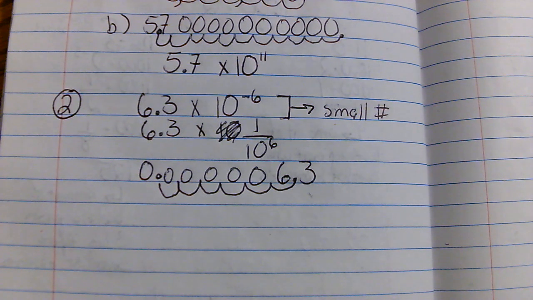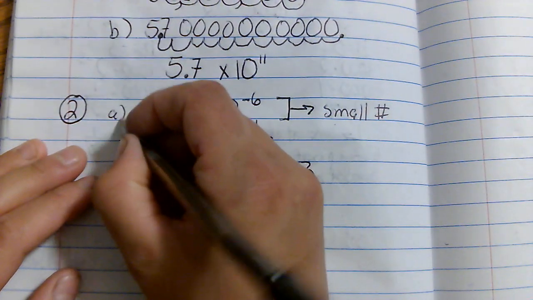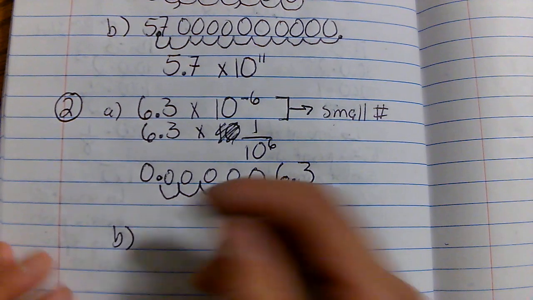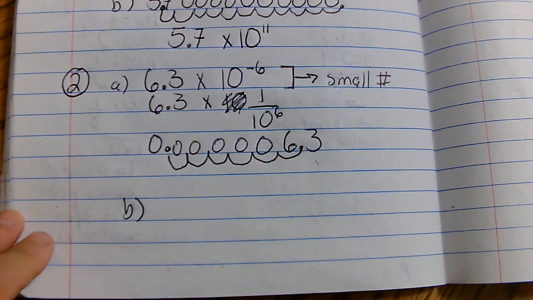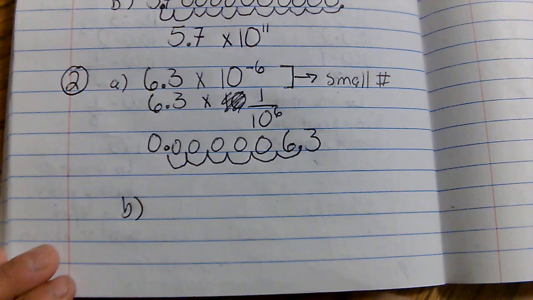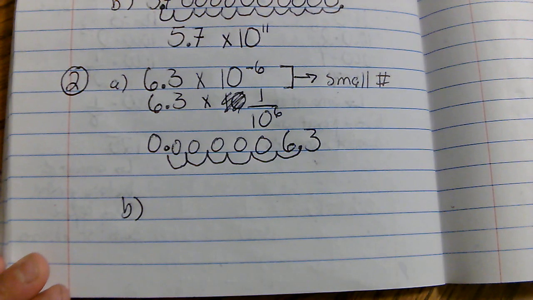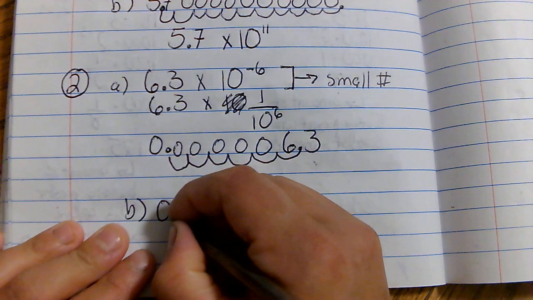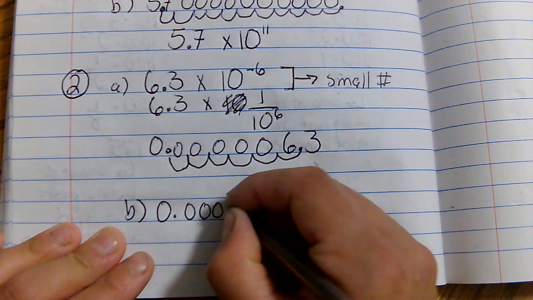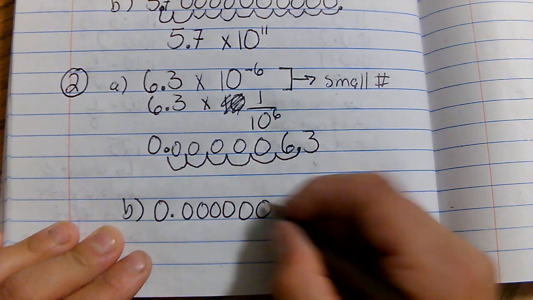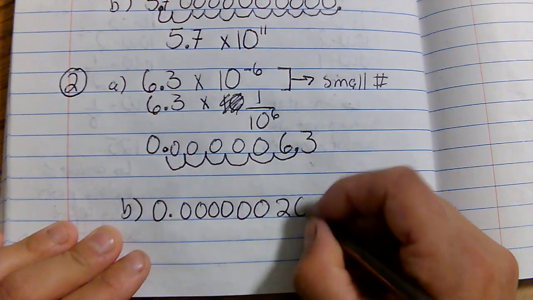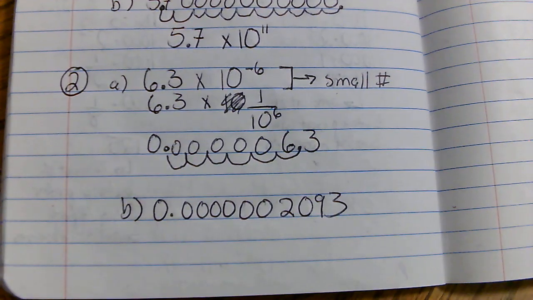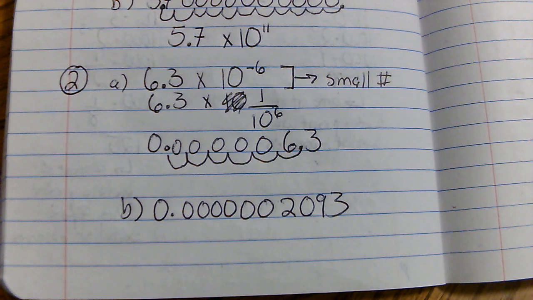Now let's say we wanted to, we'll call that A. We'll call this B. Let's say we wanted to go the other way. Let's say we started with something that was a small number and we wanted to write it in scientific notation. So let's say we had this. Okay. Let's say we had that number.